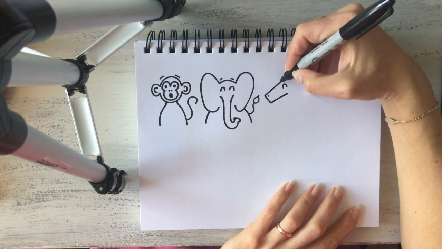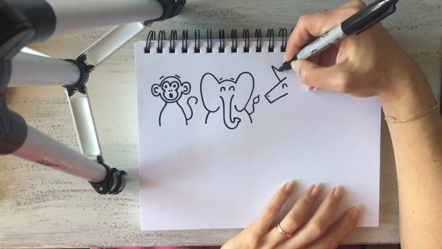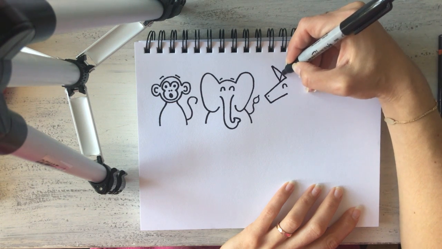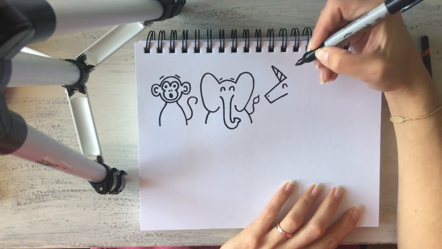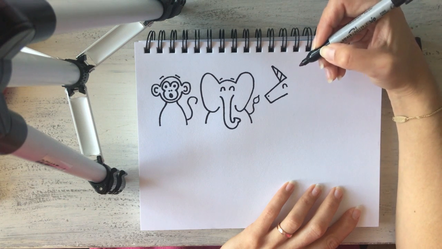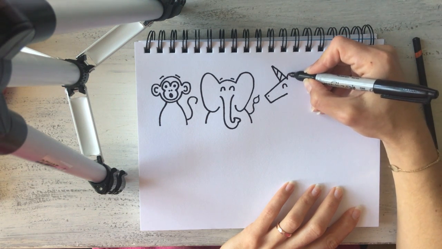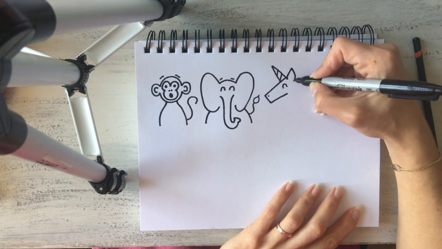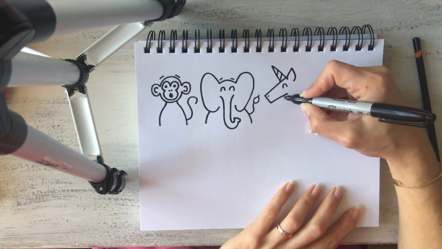We're going to give him a lovely big horn because he's a unicorn. And I'm going to do some diagonal lines like that on the unicorn's horn. And he needs a big ear. So a pointy ear like that. And then we can give him a neck.